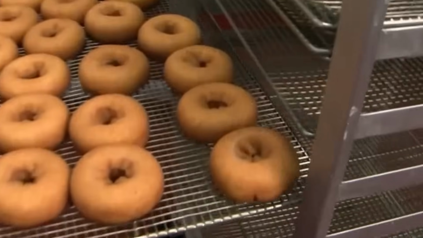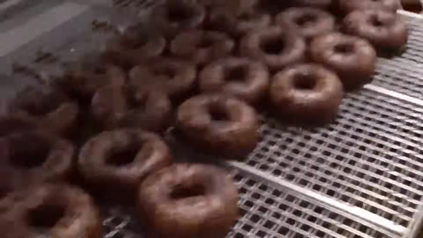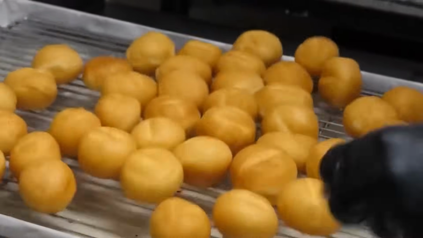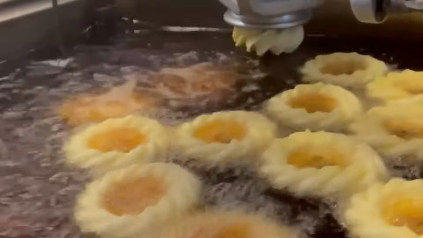Liquid ingredients, including water, liquid shortening, and egg yolk solids, are preheated and pumped into the mixer via metered dosing systems. Water temperature is held between 27 to 30 degrees Celsius to activate gluten formation without overheating.